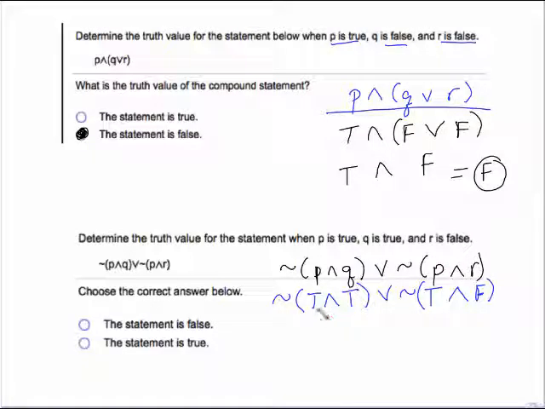Then within the parentheses, true and true is true. A negation of true makes it a false. This parenthesis over here, true and false, is false. Because remember, the only time an and statement is true is if both component statements are true. So this has to be false. We have a negation of the false, which is true. And our last connective is or, false or true. We have at least one true. So under the or connective, that will be true.